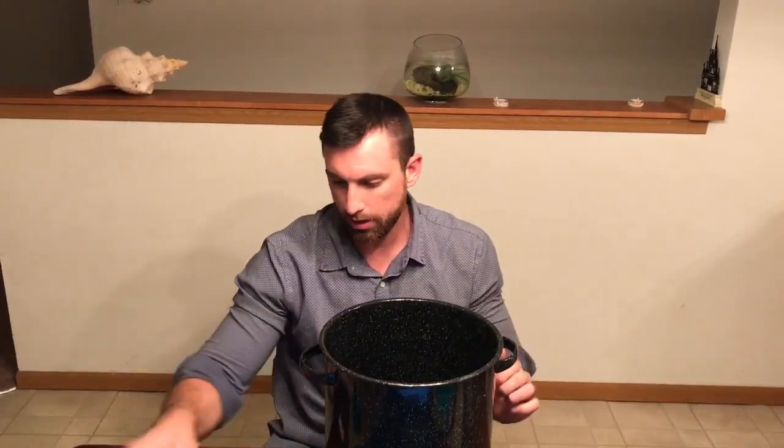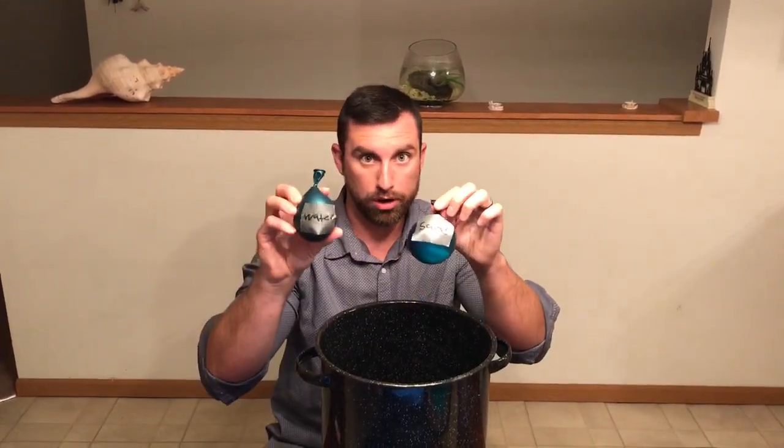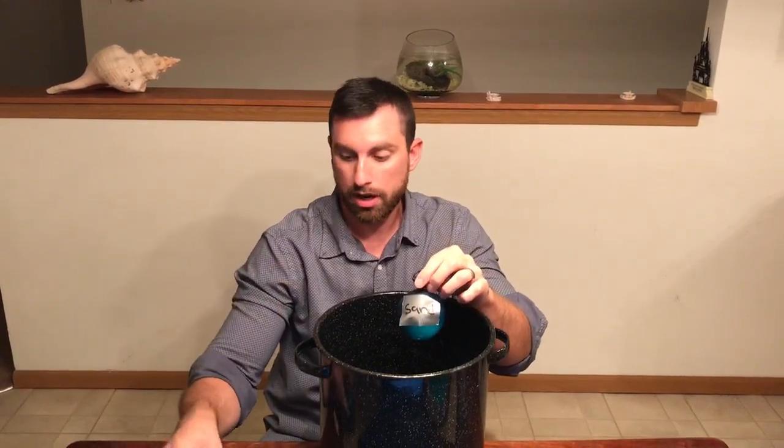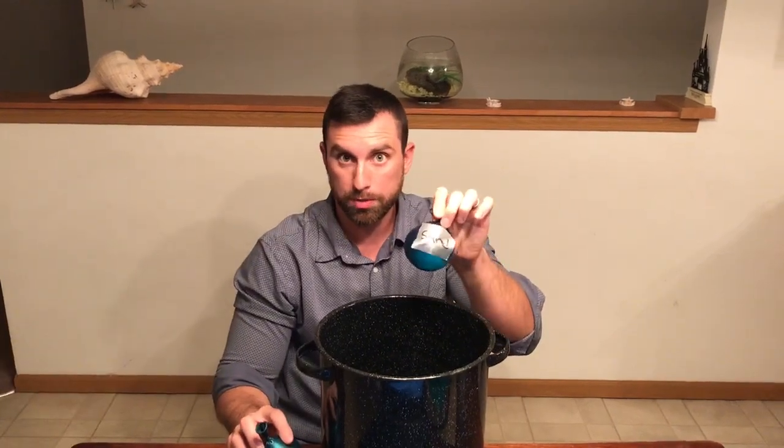So we're going to go ahead and take a quick look at a little demonstration here. So we have sand and we have water. Now in terms of the specific heat capacity of each, the water will have a very high specific heat capacity, whereas the sand will have a very low specific heat capacity.